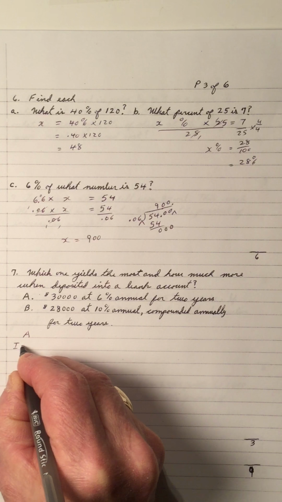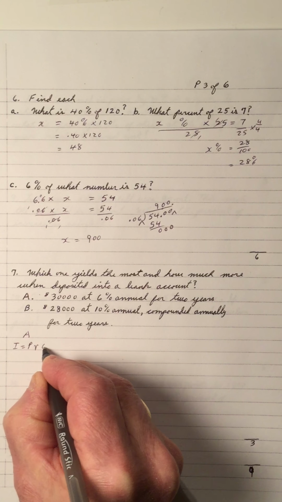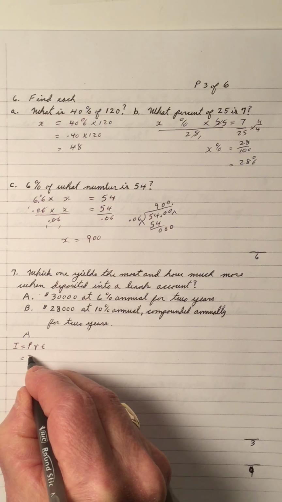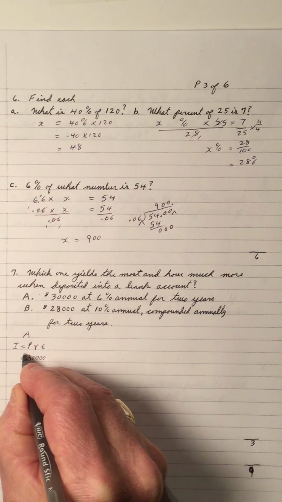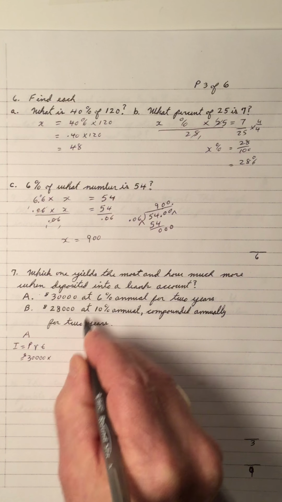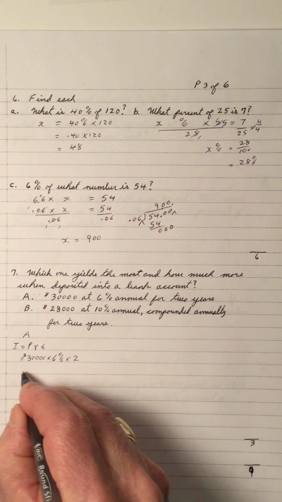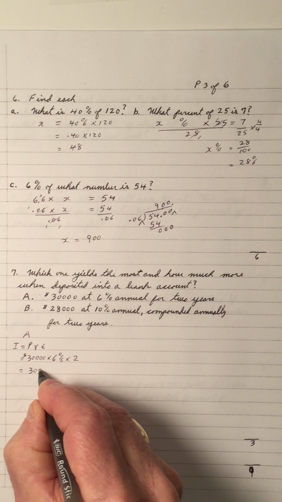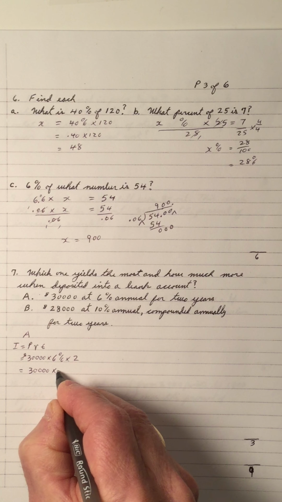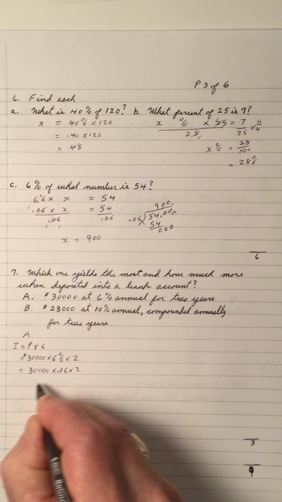We have interest equals principal times rate times time. 30,000 times 6% times 2 years. So that's 30,000 times decimal 0.06 times 2.